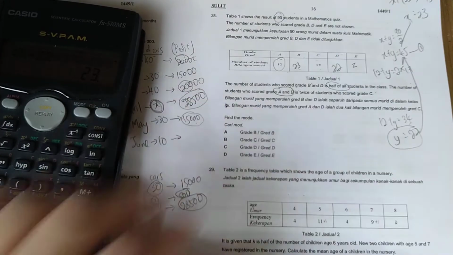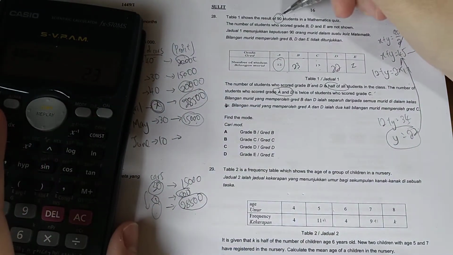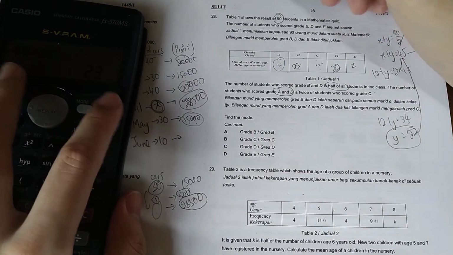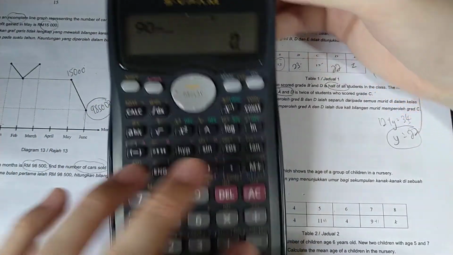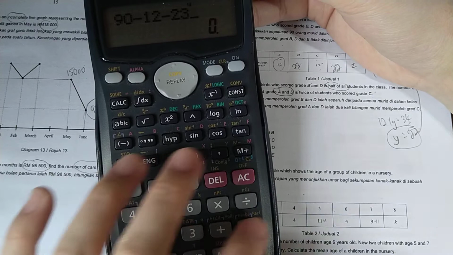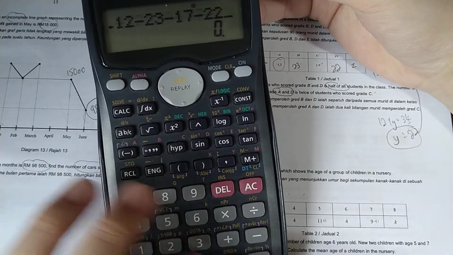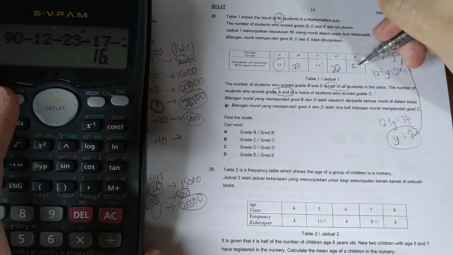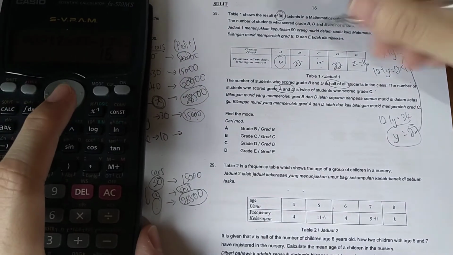And then what about Z? Z, how do we find it? Just take 90, subtract, because the total is 90, right? So 90 minus 12, minus 23, minus 17, minus 22, is 16. Z is 16. But what does the question want?